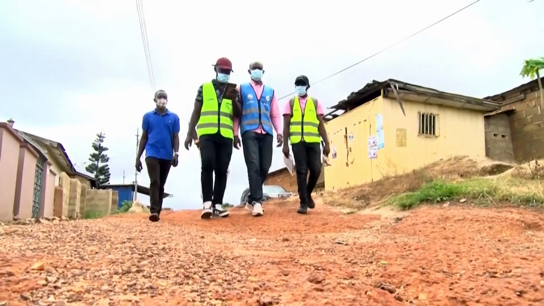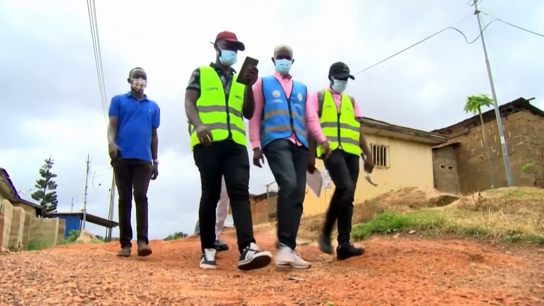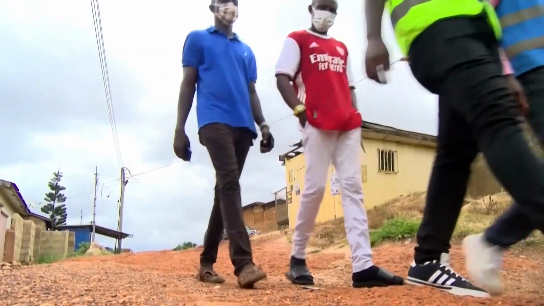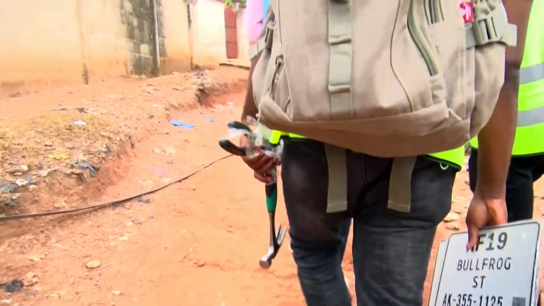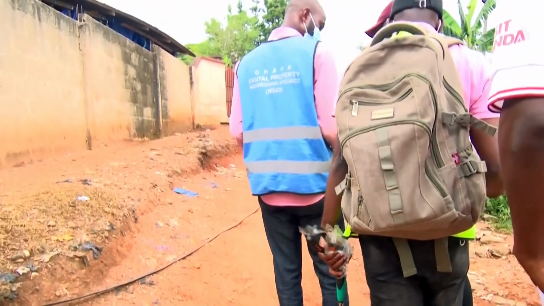Aside from how the digital address system is going to help the local economy here, the MCE for Akufo-Addo, Richmond Agyapong, is excited this will enhance security. Facing a crime scene, it will lead them to the doorsteps of where the case is. Also, in case of fire, they will be able to locate the particular place where there is a fire outbreak. So we are very grateful for such a brilliant project.